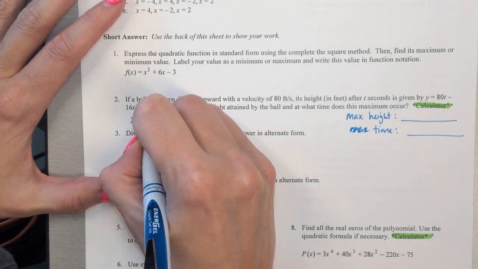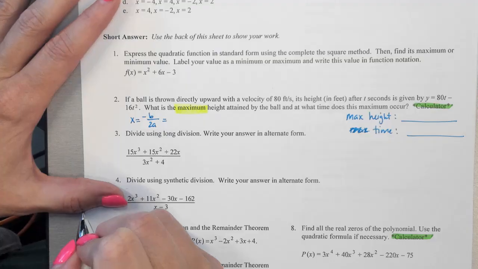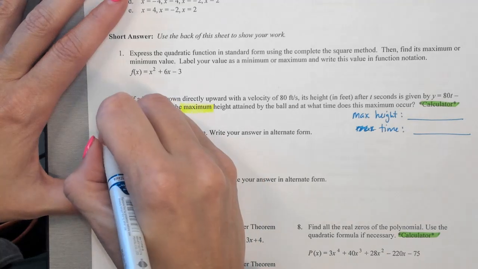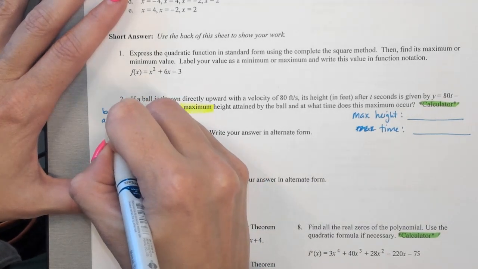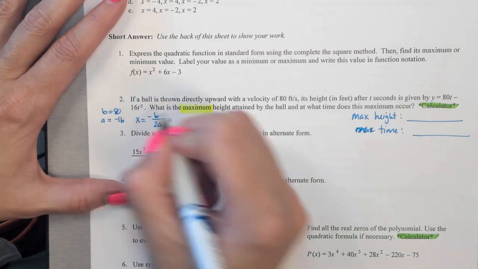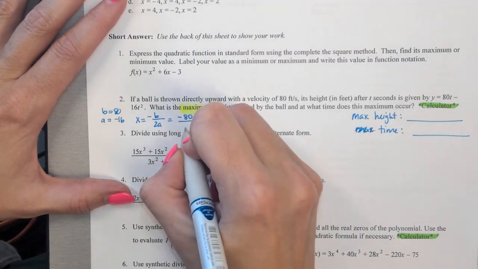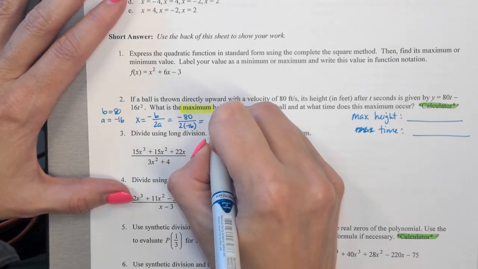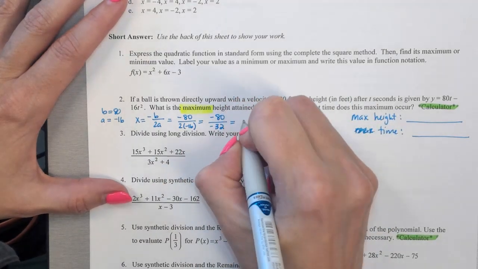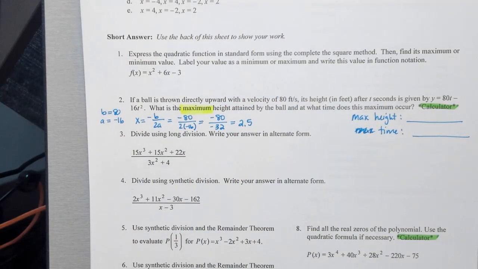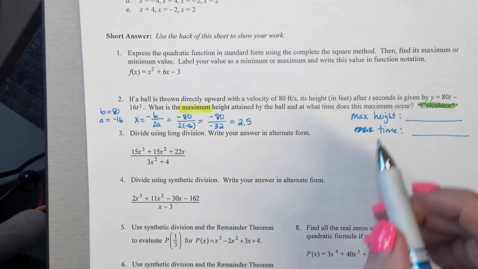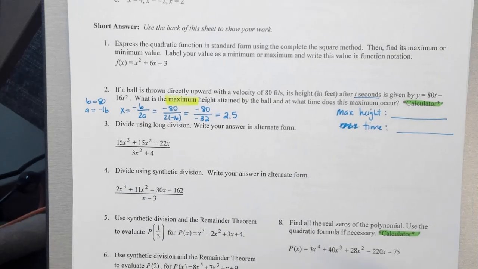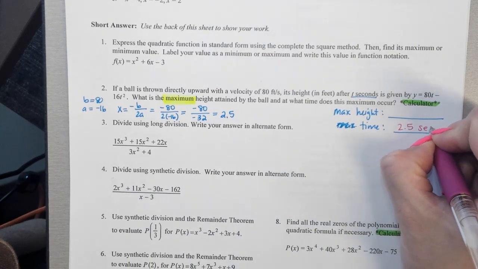So I would do the opposite of B over 2A, okay, to find the x value. So the opposite of B, your B value is 80. Your A value is negative 16. So it'll be negative 80 over 2 times A, so negative 80 over negative 32. You will have your calculator, so you'll just divide, and it's 2.5. Okay, and it says here that it's after t seconds, so that's going to be the input. So the time is going to be 2.5 seconds.